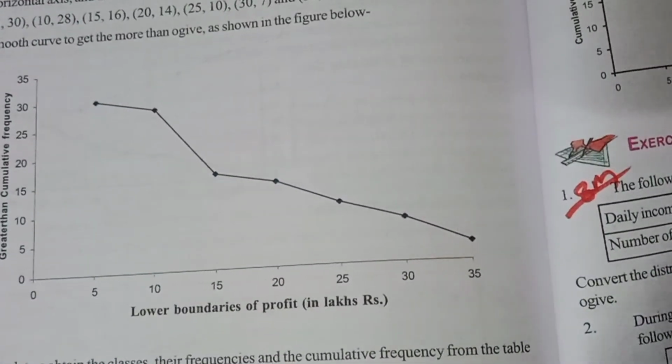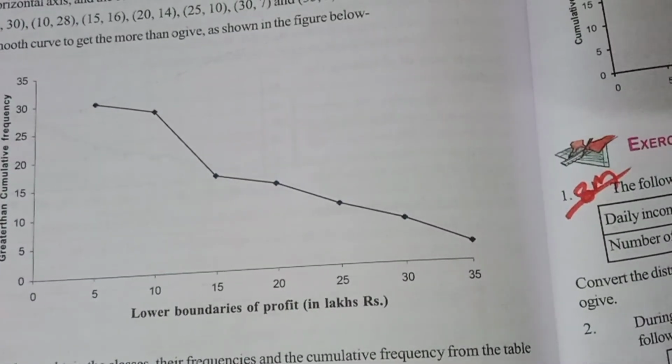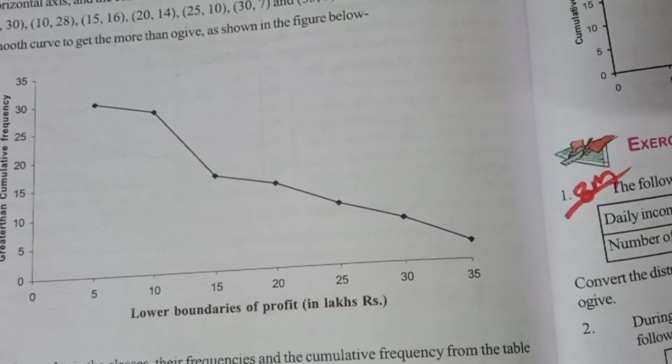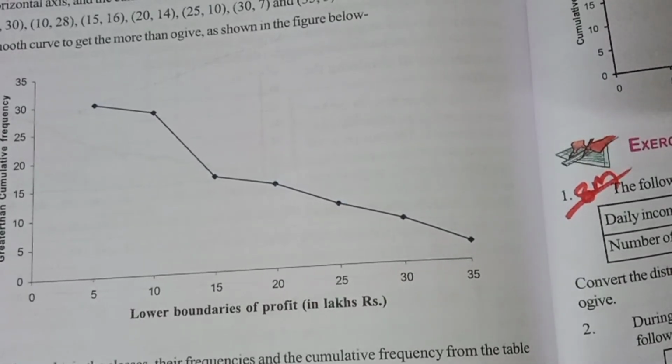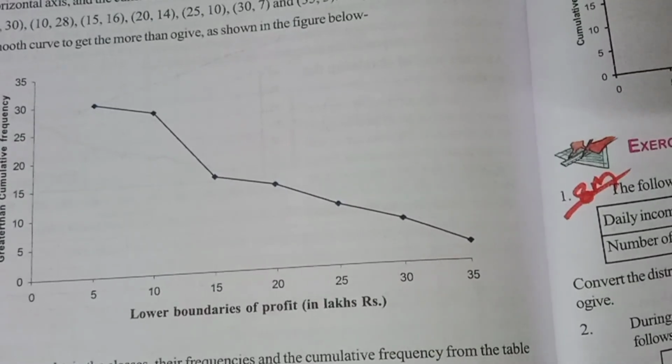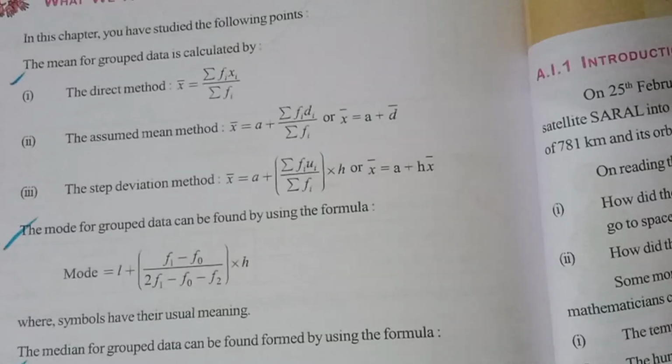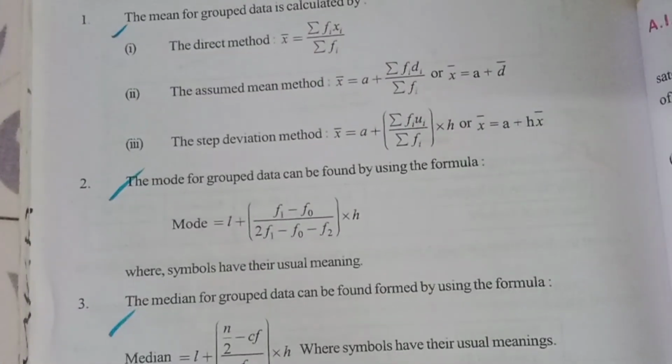Like this, some questions are there. They may ask: find the mean of the first 10 natural numbers, find the mean of the first 10 whole numbers, the first 15 prime numbers. Like that they may ask questions. So these are the very important concepts.